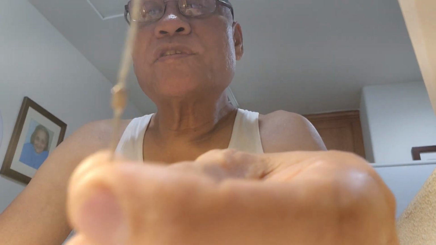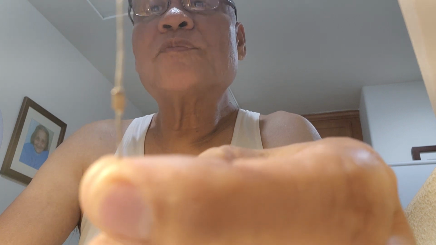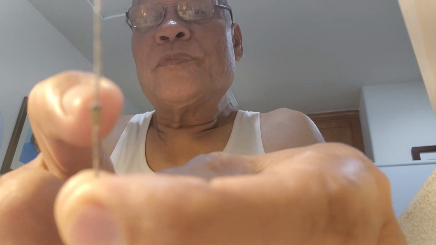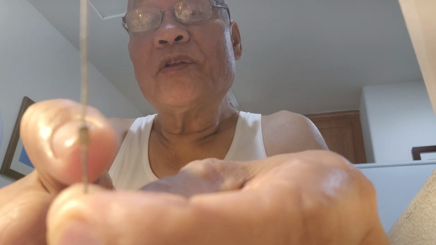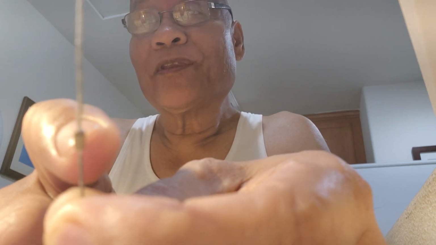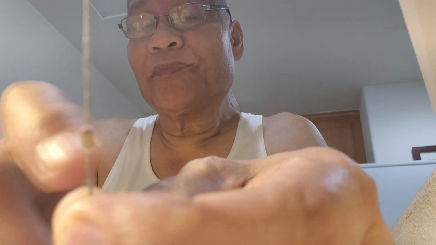There are so many types of diodes. For this afternoon, I will be showing you a switching diode for a switch mode power supply. This is a high frequency diode which could rectify high frequency ripple.